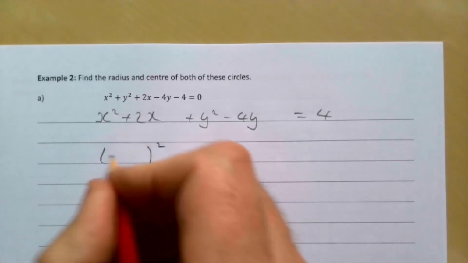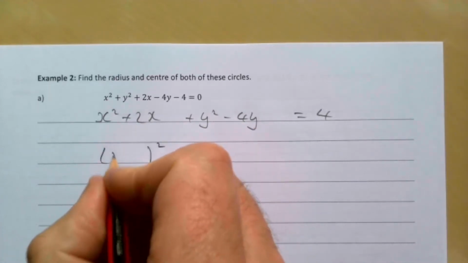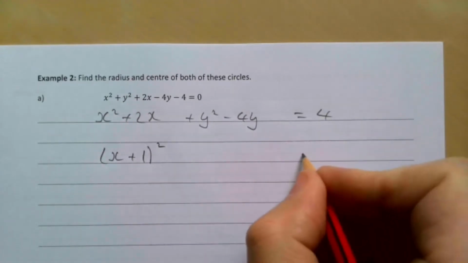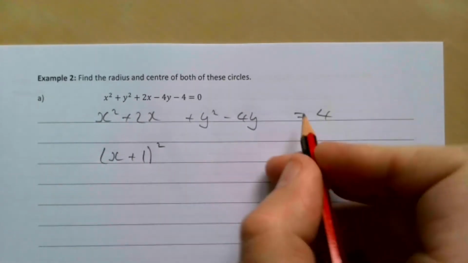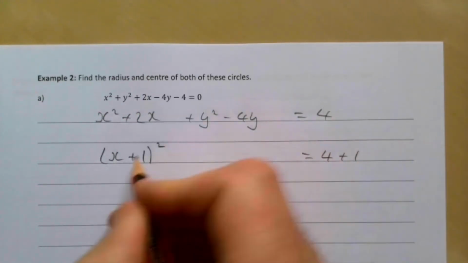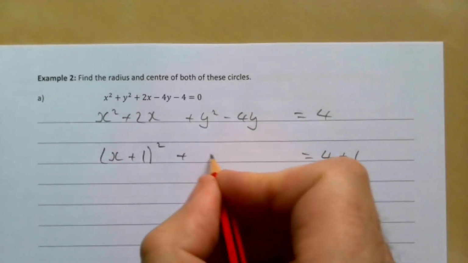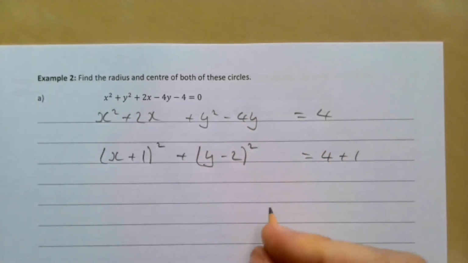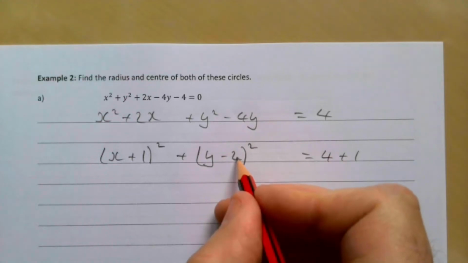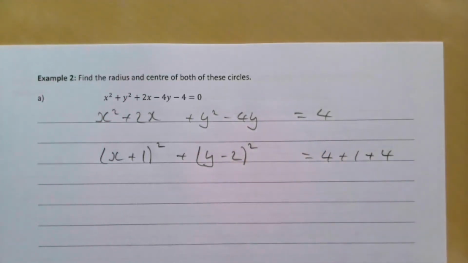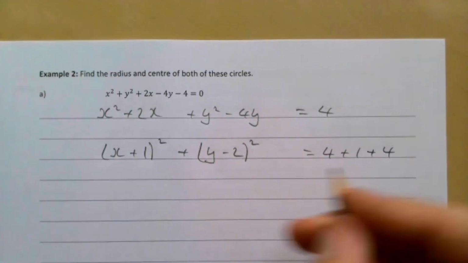So this is x squared plus 2x, so I take half of this 2, and it's going to be x plus 1. That gives me an extra 1 here, and if I have an equation, I then need to add a 1 on this side. There's already 4, so I'm adding the 1. Then it's going to be y minus 2 all squared. That generates an extra 4, so I need an extra 4 on this side here. Some people do the minus 4 and then take it over to the other side. So we're pretty much there.